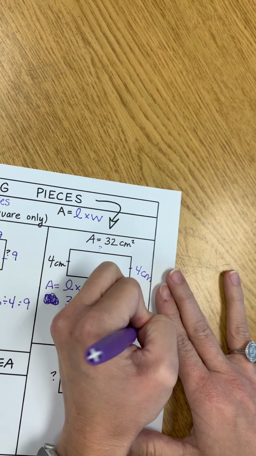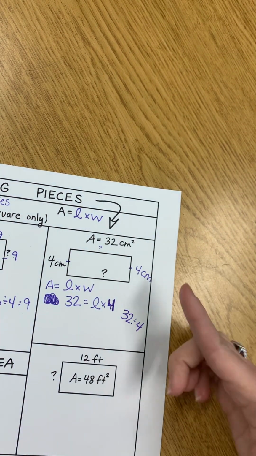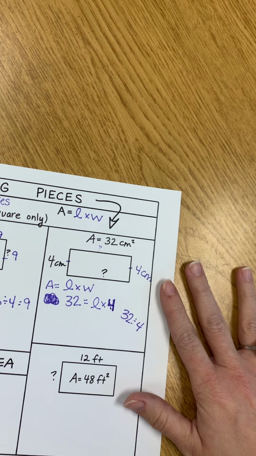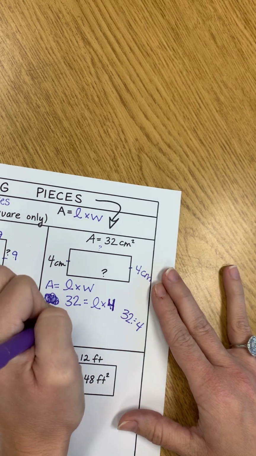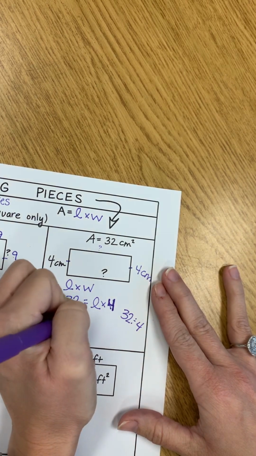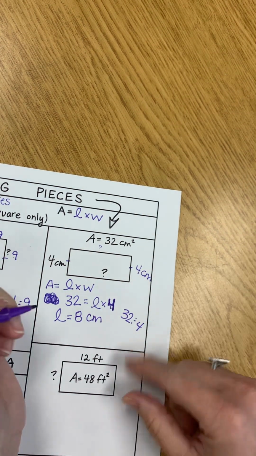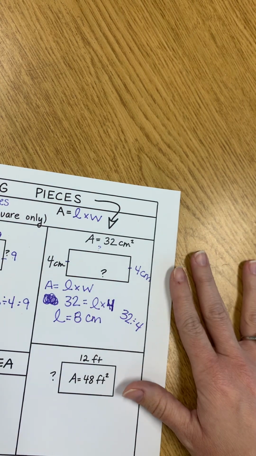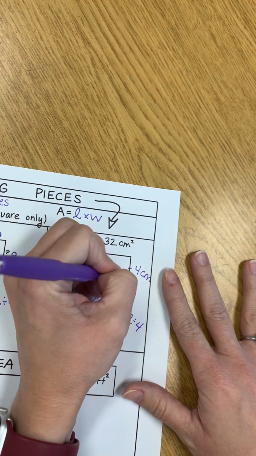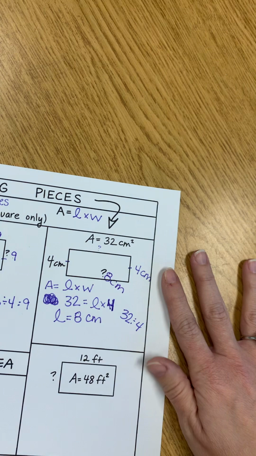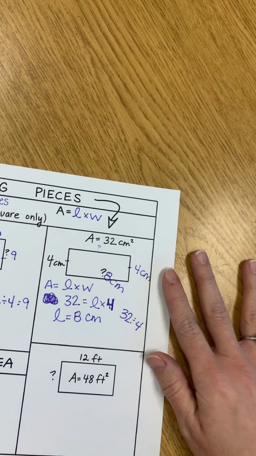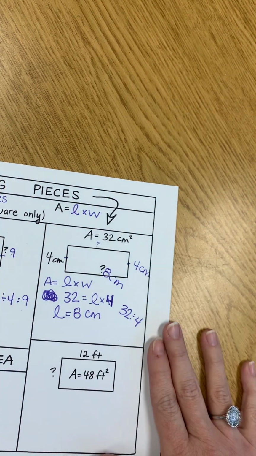32 divided by 4. What times 4 gives me 32? The length is equal to 8 centimeters. 8 times 4 is 32. You're just dividing here. 8 centimeters is our missing side. Sorry, that one got a little messy, my friends.